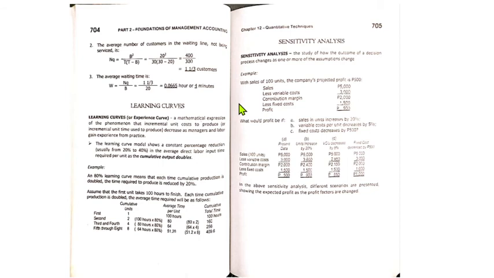Okay, let's proceed with learning curves and sensitivity analysis. This will be the last discussion. Learning curves, or the experience curves, is a mathematical expression you can encounter in your economics: the phenomenon that the incremental unit cost or incremental unit time used to produce decreases as managers and labor gain experience from practice. So, what the learning curve says is that because you repeat the same job over and over, you become efficient and the transactions become faster.